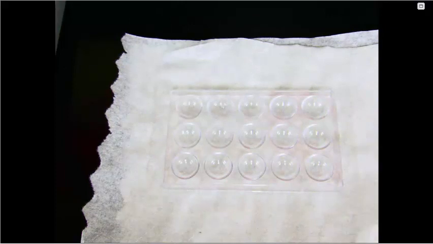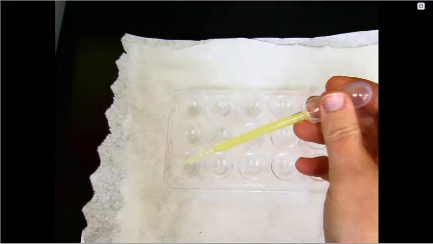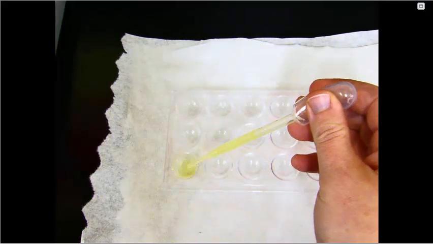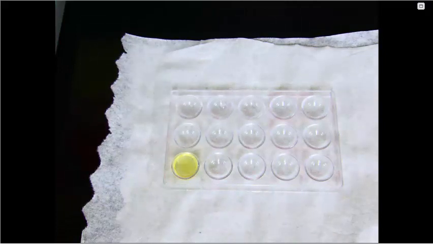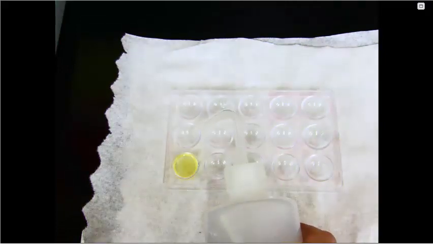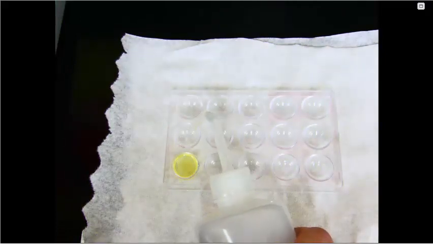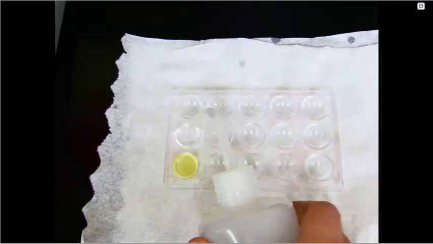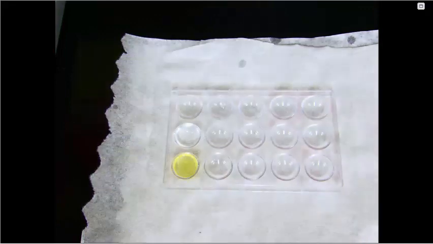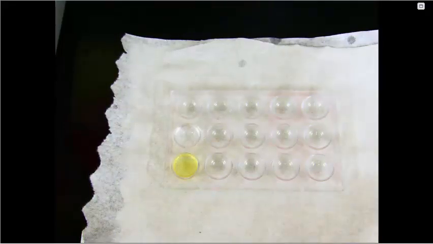So in the first well, I'm going to put about 1 milliliter of vegetable oil. The next one will get approximately 1 milliliter of distilled water. Oops. And the third will get approximately 1 milliliter of the McMush solution.